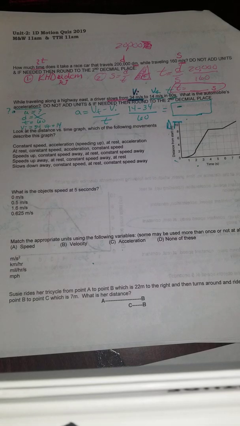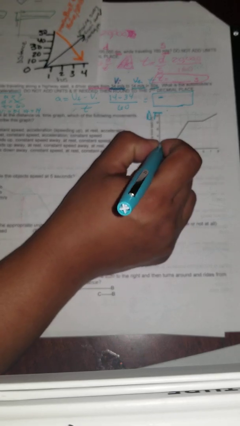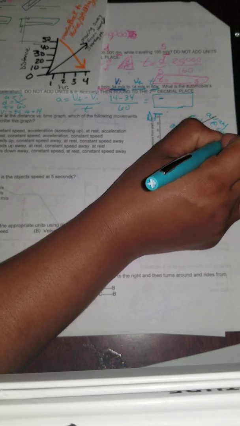Well, before I go further, I hope you did your homework and you did your paper. It looks like this. And this line that's sloped up like this, look at this slope, it matches that one. It means that my object's going to speed up. This line is away at constant speed. This line is at rest. This line is away at constant speed.